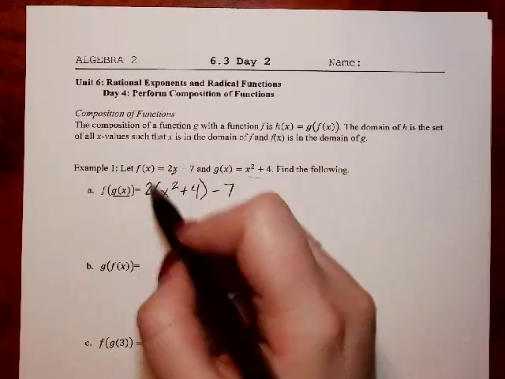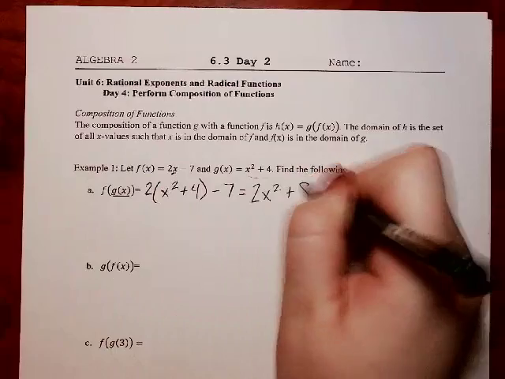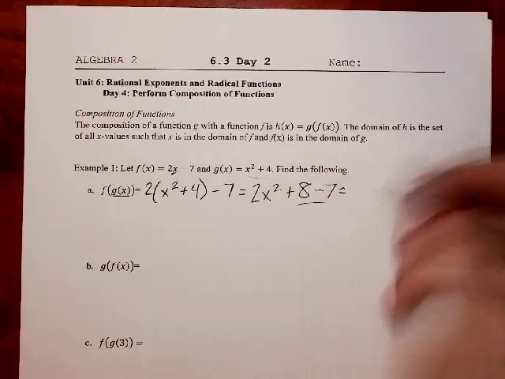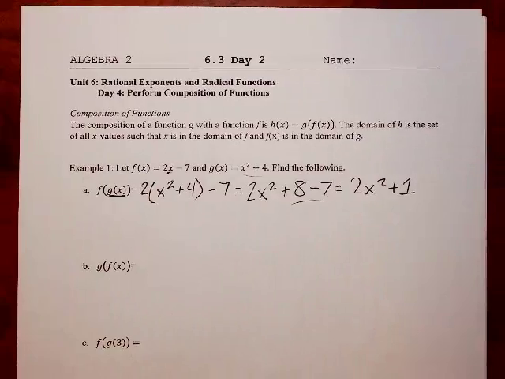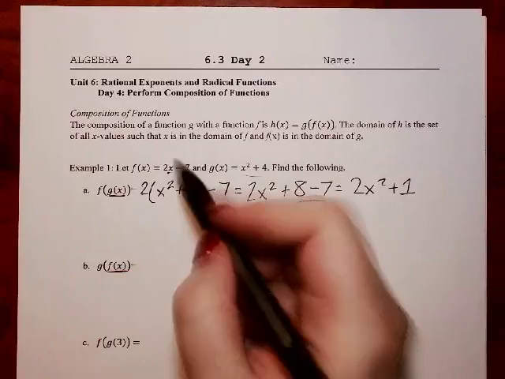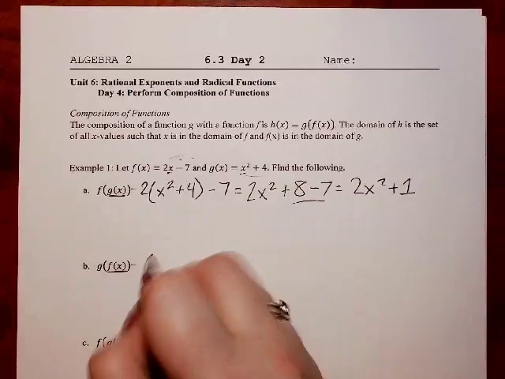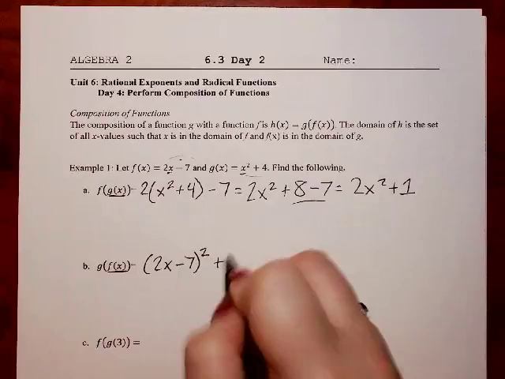Okay, so we distribute. We get 2x squared plus 8 minus 7. Combine like terms: 2x squared plus 1. So that is f of g of x. Now for g of f of x, we plug f of x, so all of this, in for the x here. So (2x minus 7) squared plus 4.